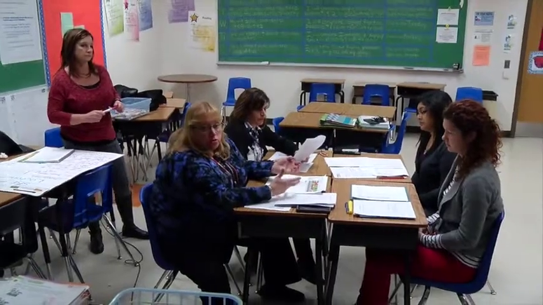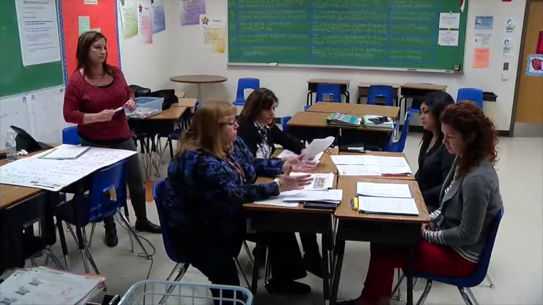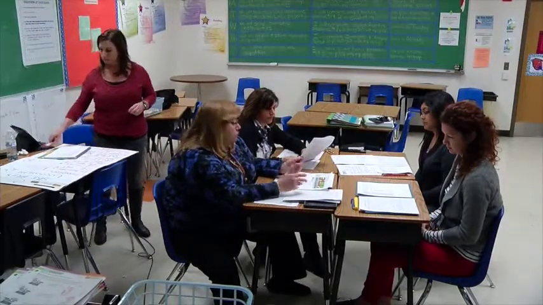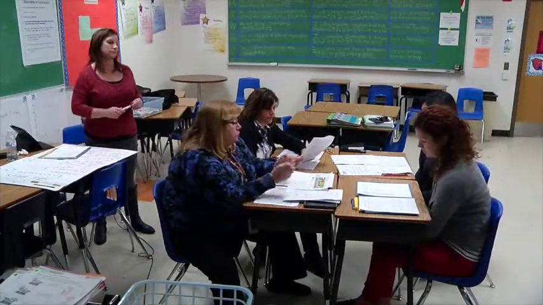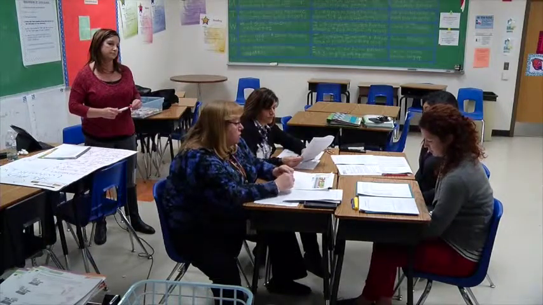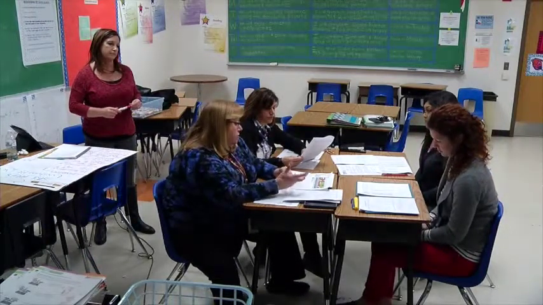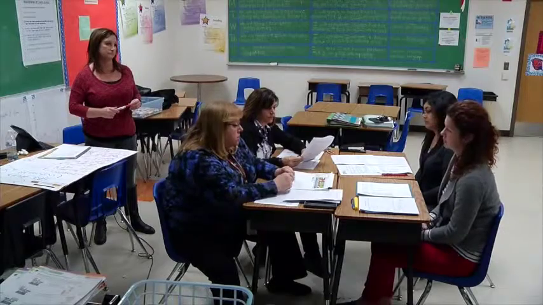I've been using the Plickers program to be able to get a formative assessment and to figure out right away where the misconceptions are. And the kids actually love it too, so that's been very successful so far.